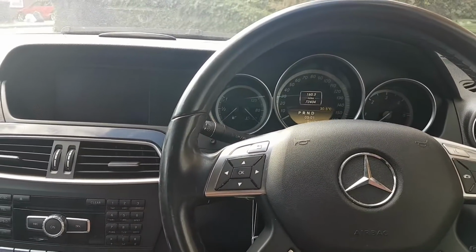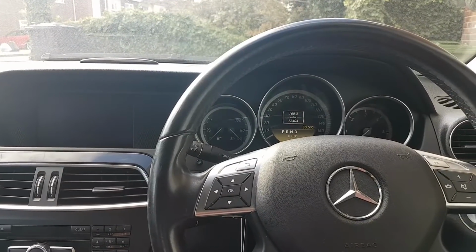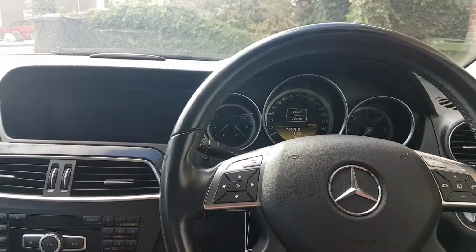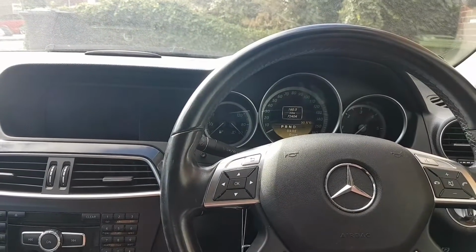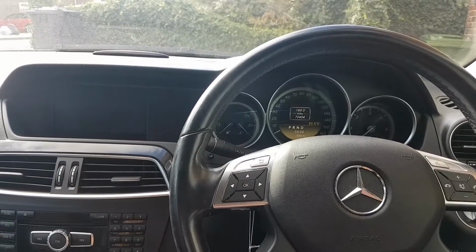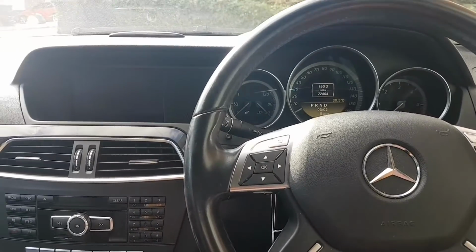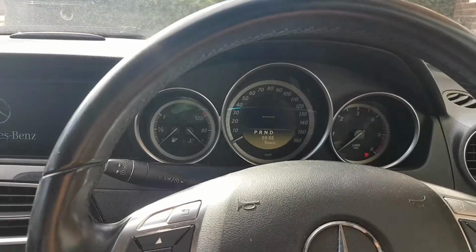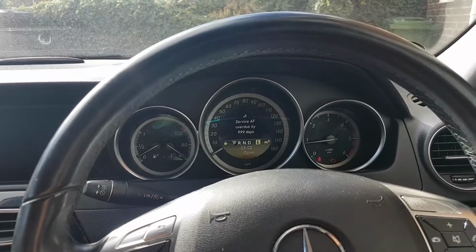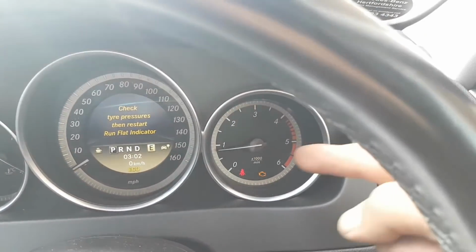So the car, it's a 2009, I think it is, or 2010 Mercedes C-Class. I believe this is the C220, and the problem with this car is the following. I'm gonna start the engine. So that's my problem there. Engine light.